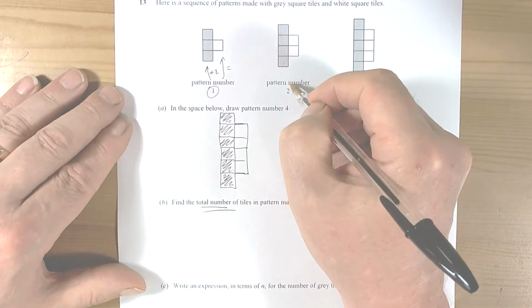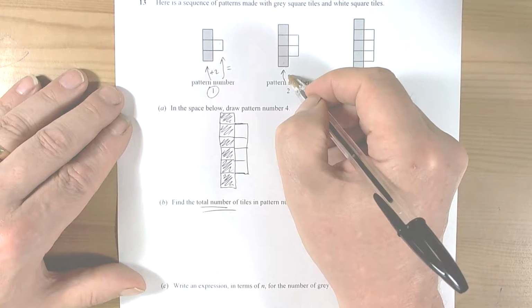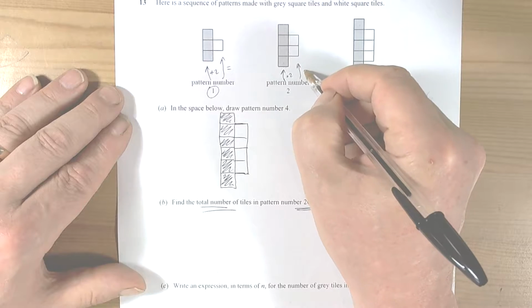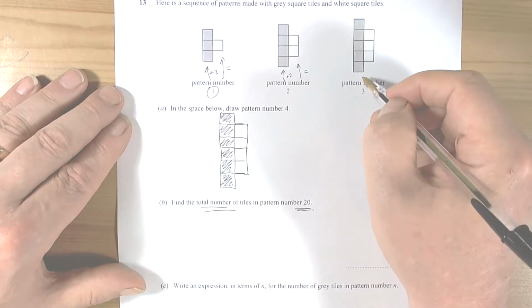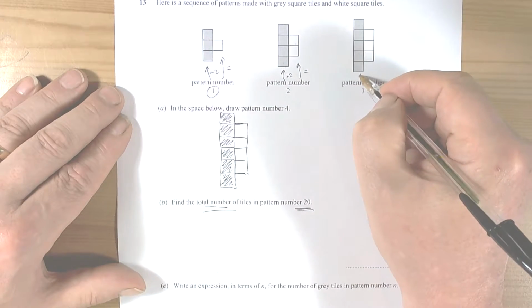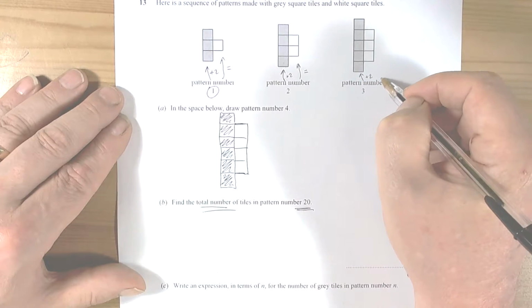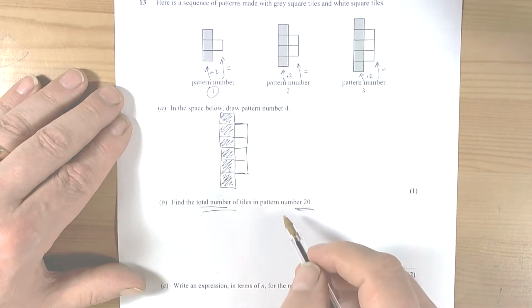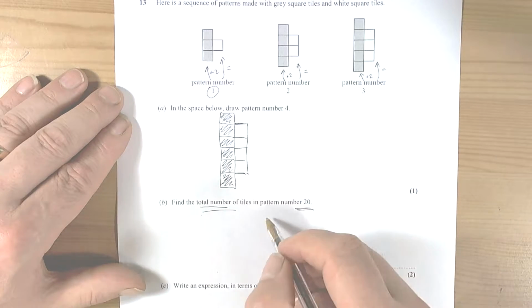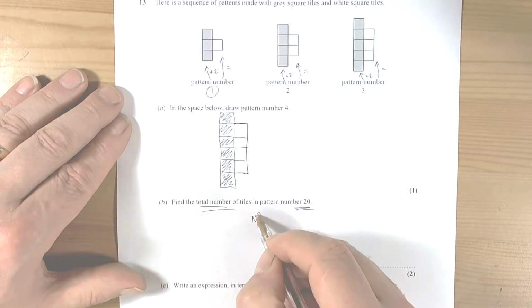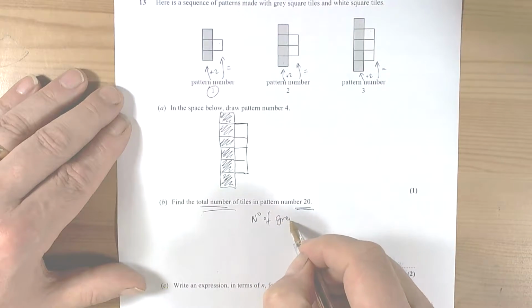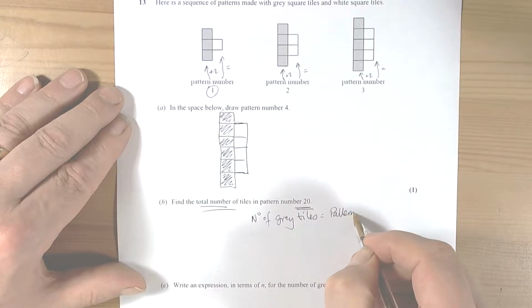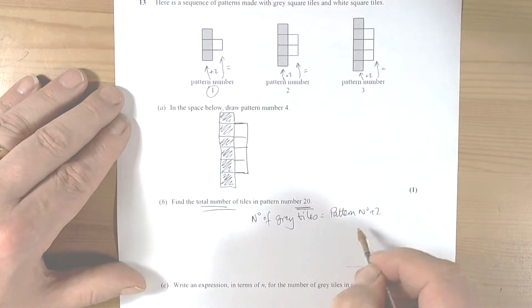For pattern number 2, the number of grey tiles was 2 more again, and the number of white tiles was equal to the pattern number. For pattern number 3, we can see that there were 2 more grey tiles and there were the same number of white tiles. So for pattern number 20, the number of grey tiles equals the pattern number plus 2.